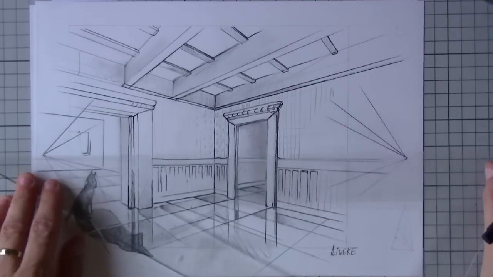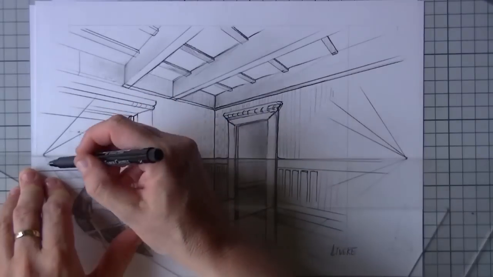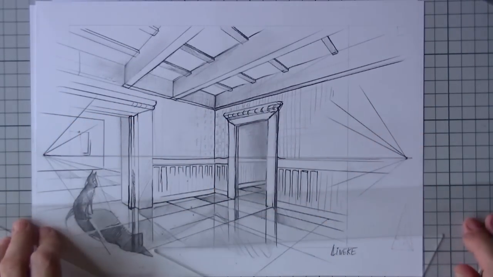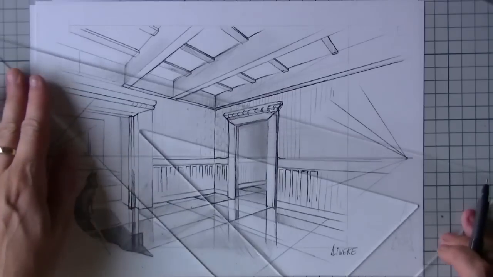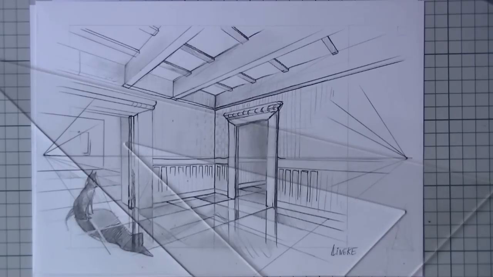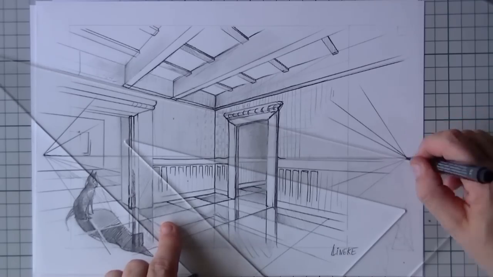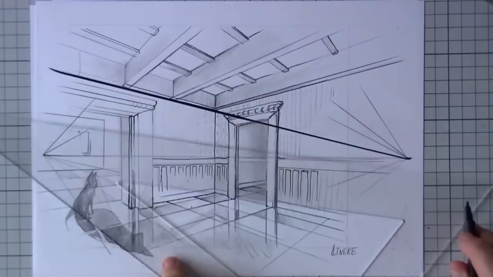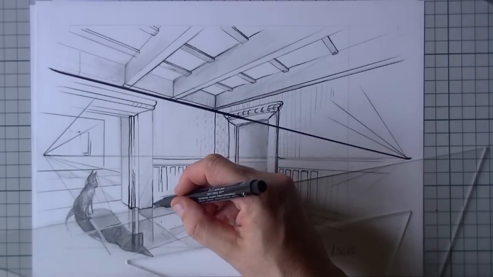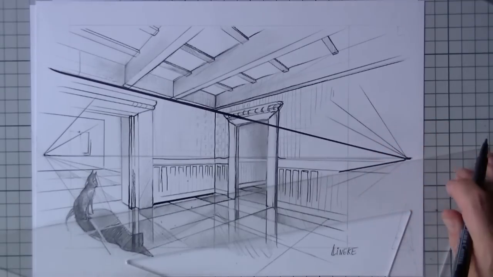Now, first, what you want to keep in mind is that you have a horizon, and that's about the eye height of the person that is watching. The two disappearing points are on this horizon. These are my main lines. This is the line for the ceiling, and this would be the line for the floor.